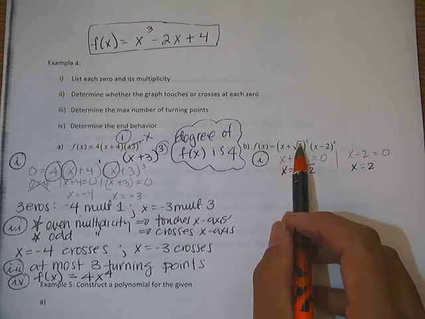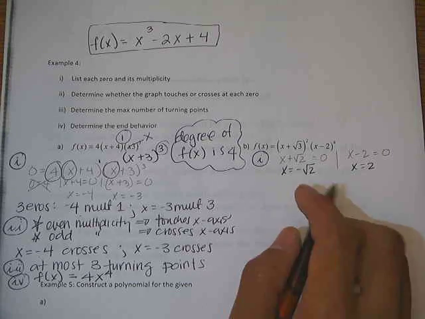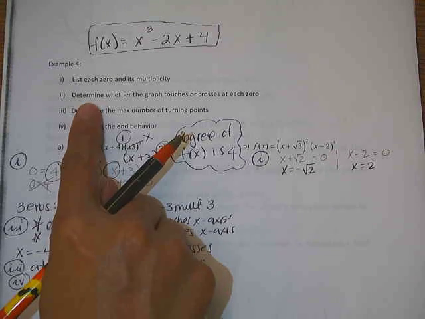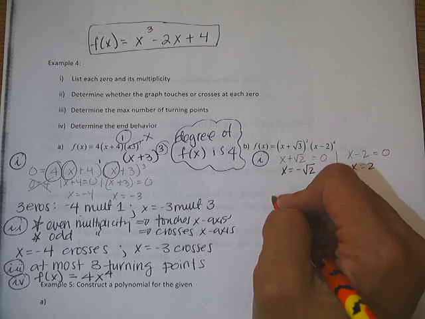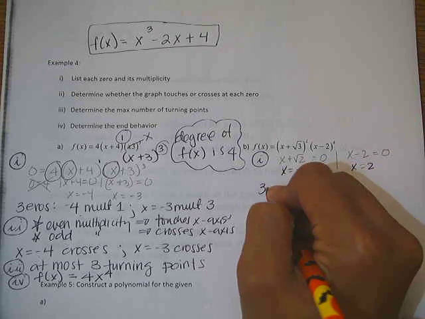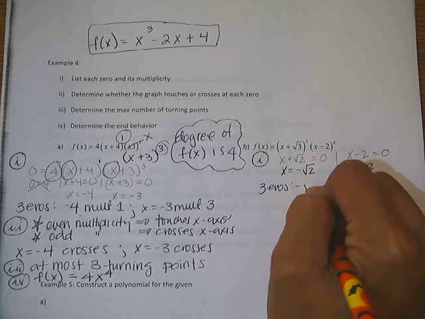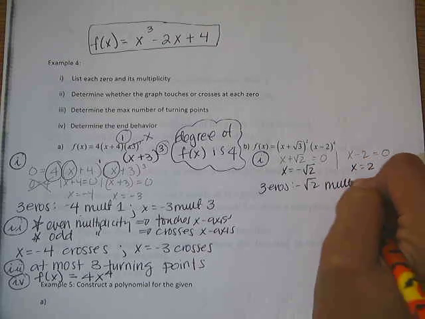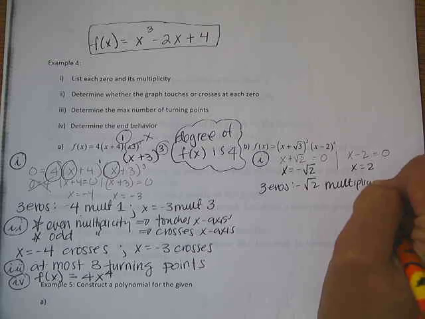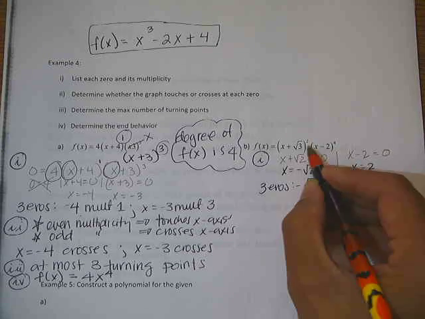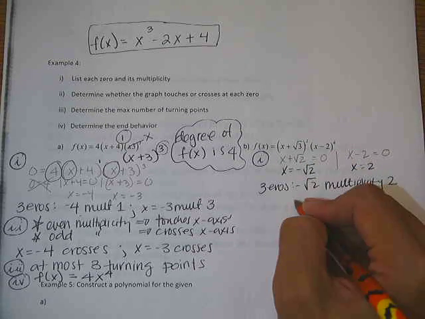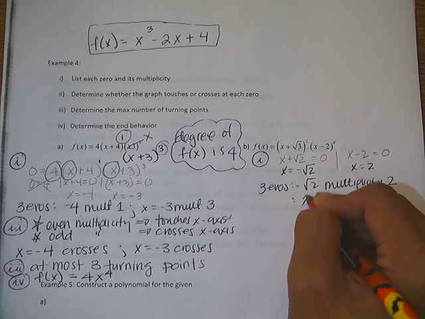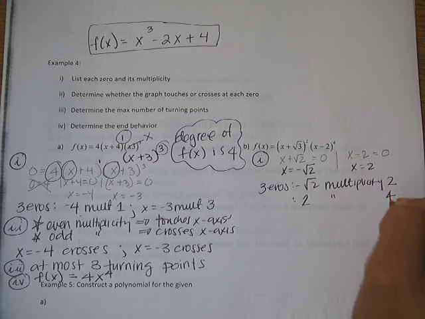I can write this out twice, and I can write this out 4 times, but the direction says, hey, find the zeros and tell me the multiplicity. So the zeros are negative square root of 2, multiplicity of 2. Then this one over here, at 2, we have a multiplicity of 4.